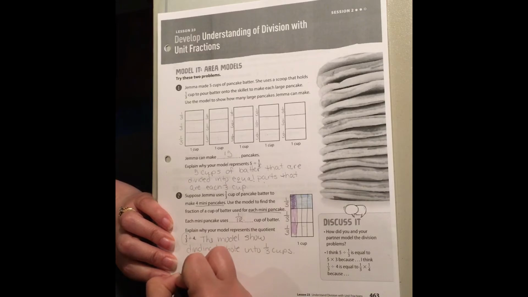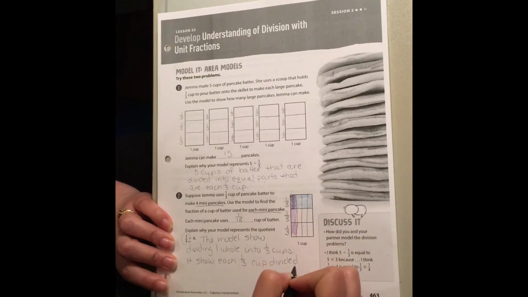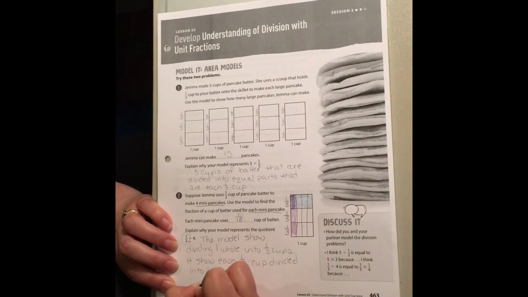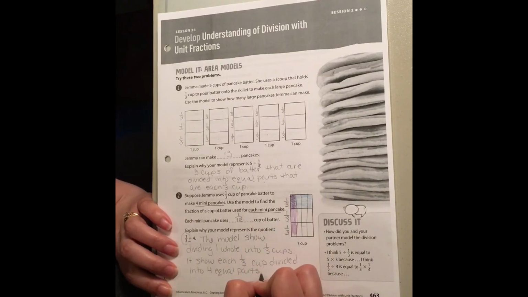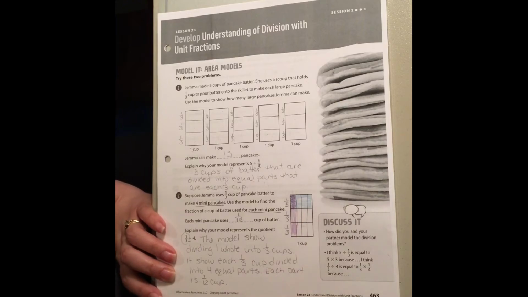And it shows each 1/3 cup being divided into 4 equal parts. Each one of those equal parts makes 1 mini pancake. So each part that can make a mini pancake is 1/12 of our whole cup. Each of these parts is 1 of these 12 total parts.